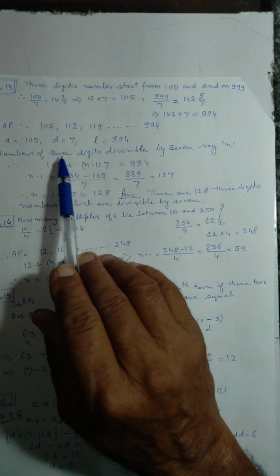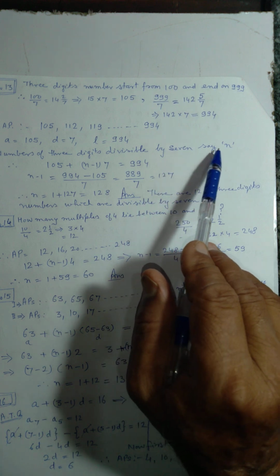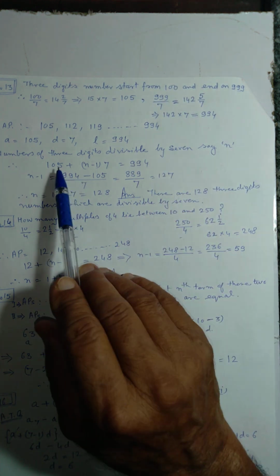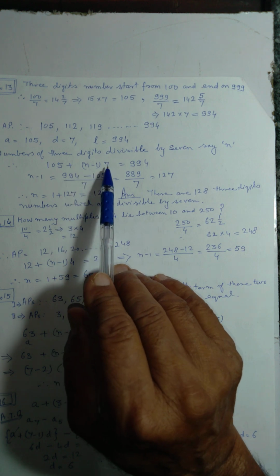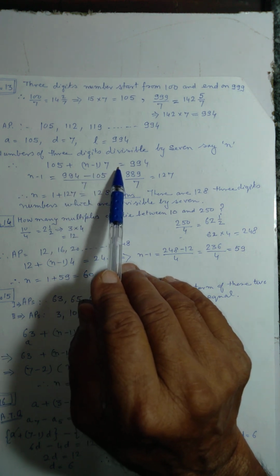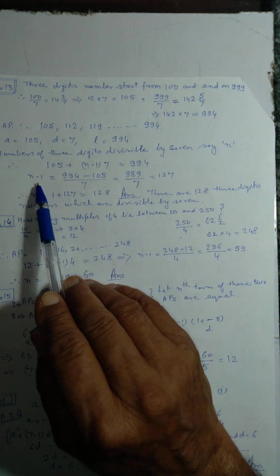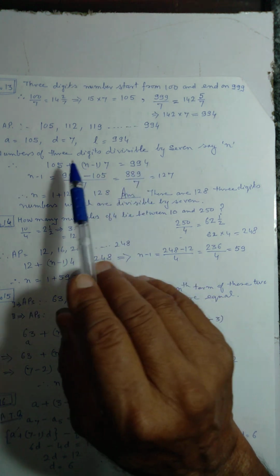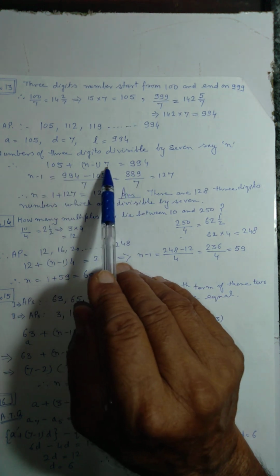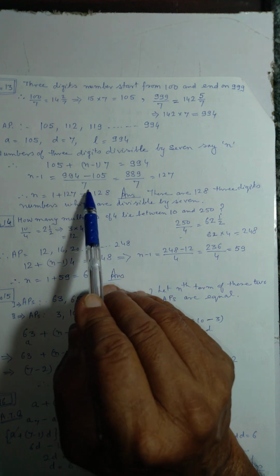So let n be the number of 3-digit numbers divisible by 7. So 105 plus n minus 1 into 7 should be equal to 994. So n minus 1 will be equal to 994 minus 105, you just transpose this 105 to this side, divided by 7.